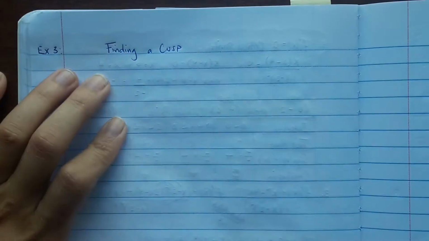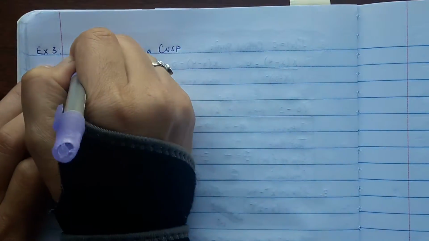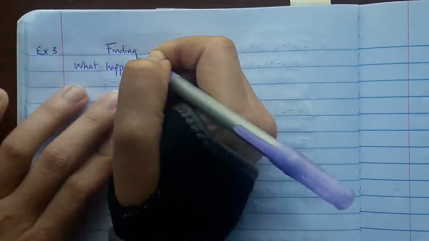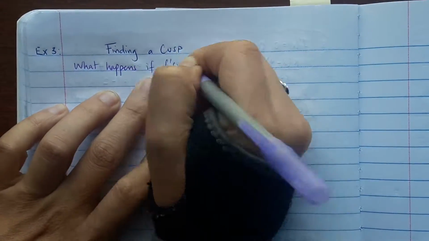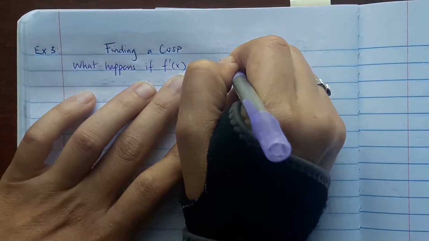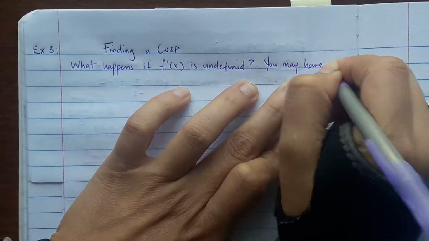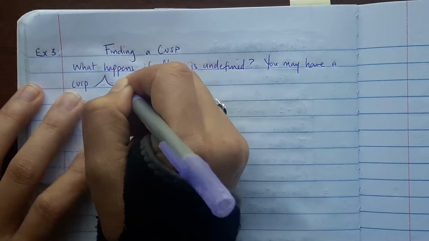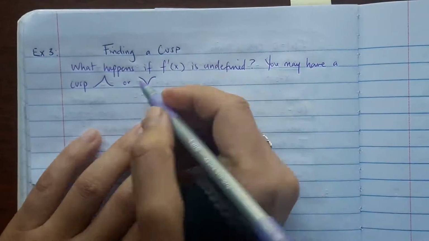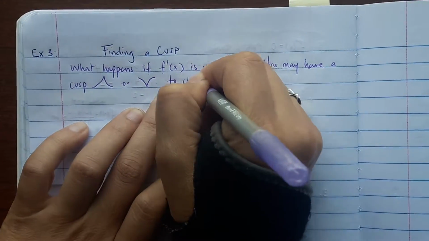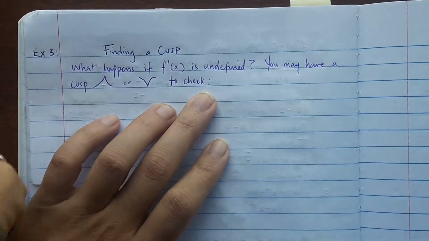So one last example. The question is, what happens if the derivative is undefined? In other words, when you set it equal to 0, the derivative doesn't exist, so you can't set it equal to 0. What happens then? In that situation, you might have a cusp. Just in case you forgot what it looks like, that's what it looks like. It looks like a V.